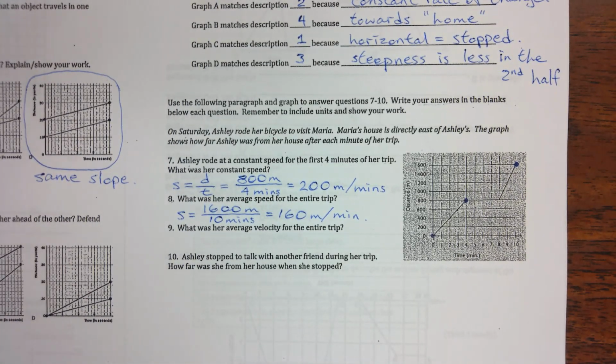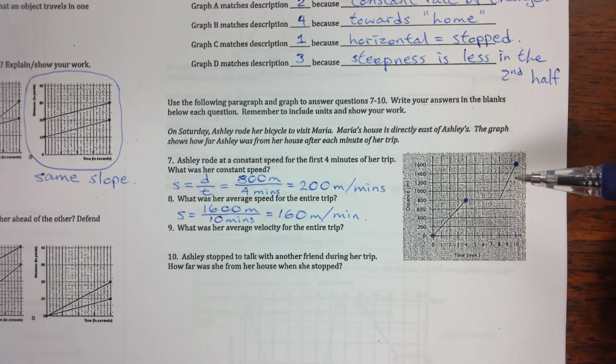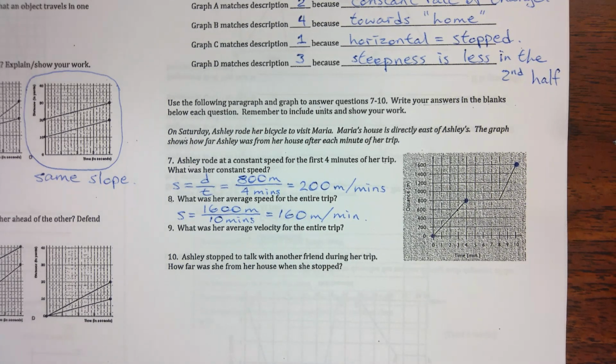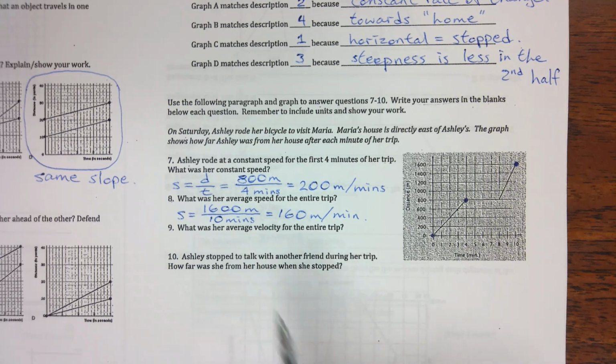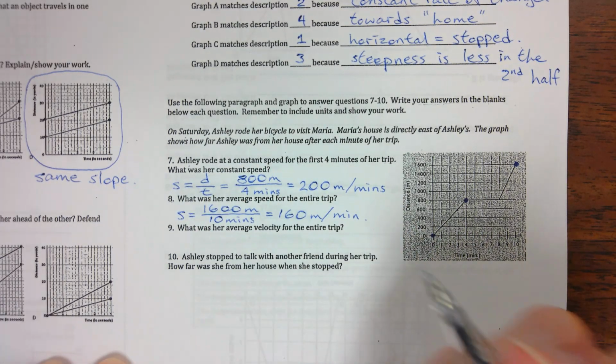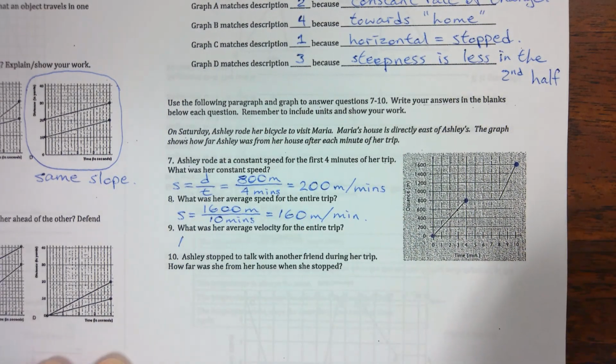What was her average velocity for the entire trip? Remember, what's the difference between velocity and speed? Velocity includes the direction. Okay, so how would you write your answer for number 9? 160 meters a minute to the east. Yes.